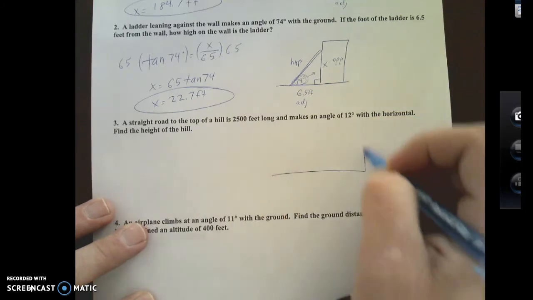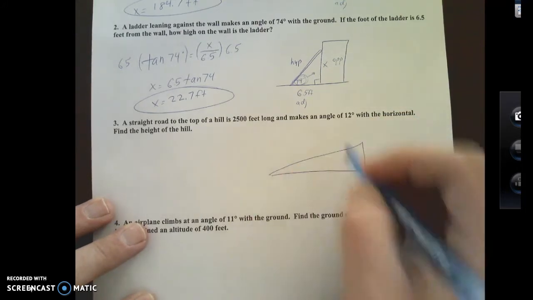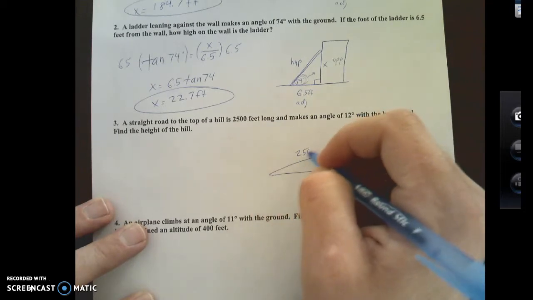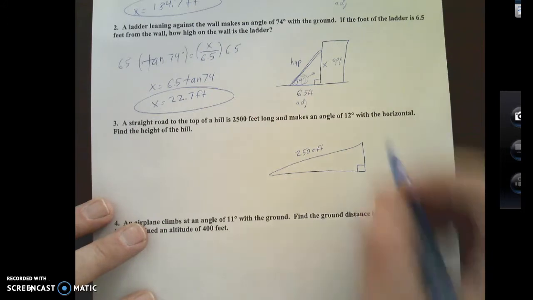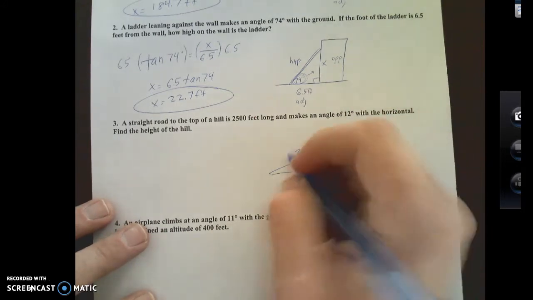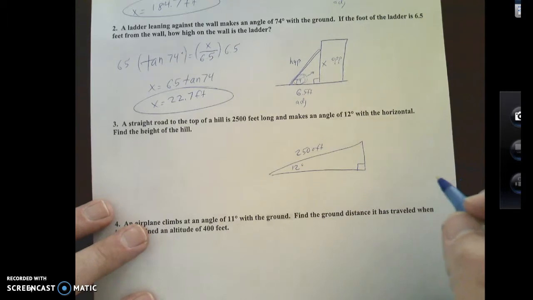All right, so again, I'm going to draw myself a little picture right there. A straight road to the top of the hill. So there's 2,500 feet. There's my right angle. Notice that all these are right triangles. It makes an angle of 12 degrees with the horizon. 12 degrees. Find the height of the hill.